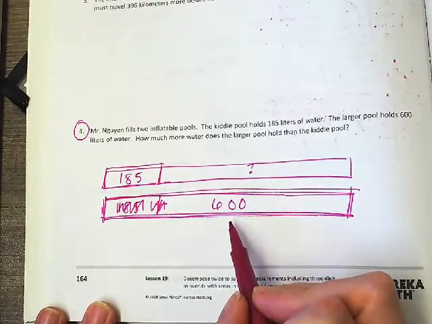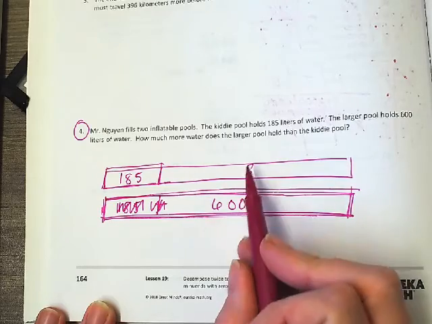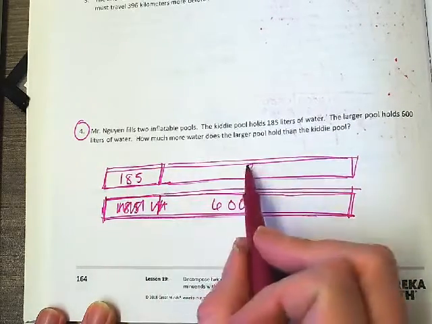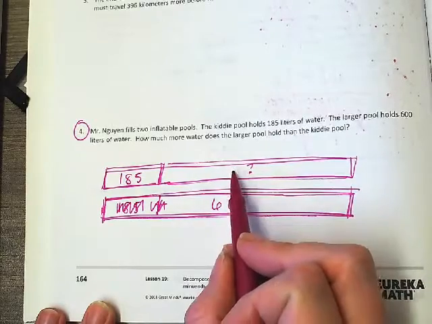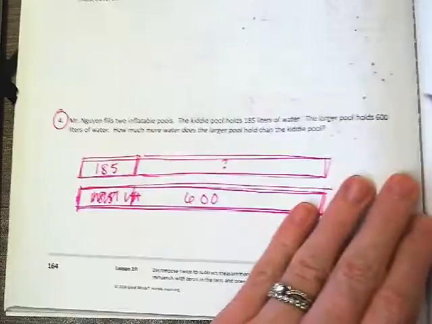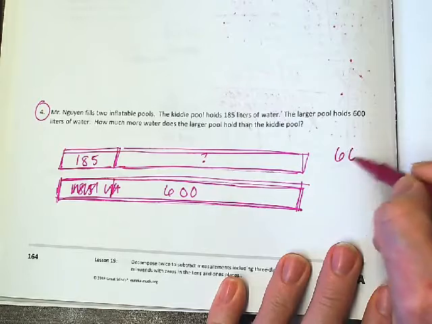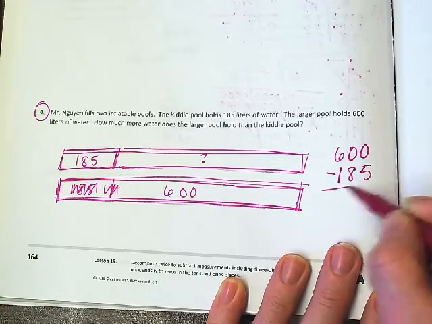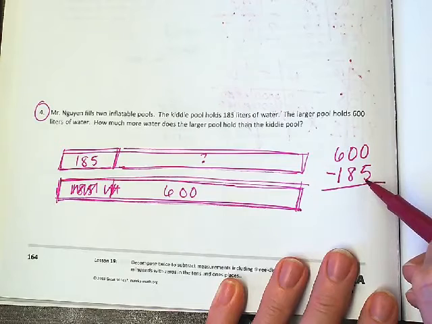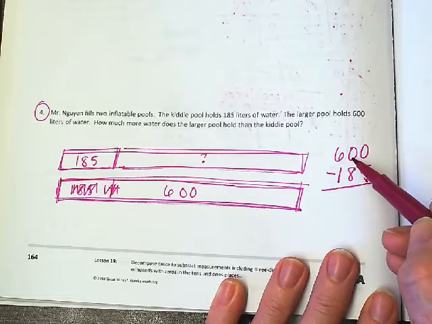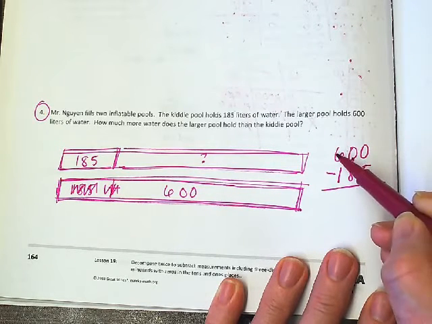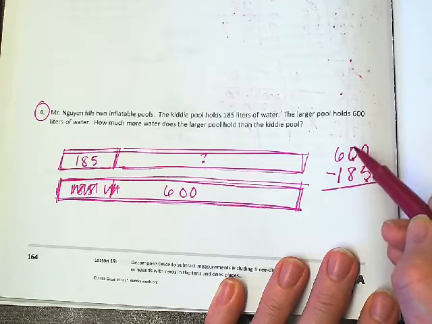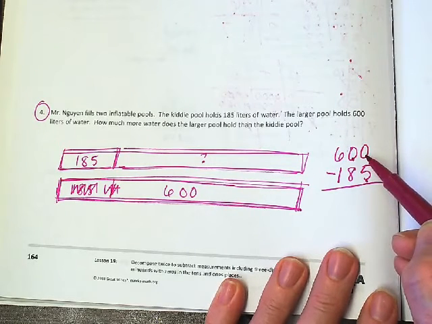So 600 is my big number. Am I going to add or subtract to find out what this is? This space is smaller. I have 2 smaller numbers making up a big number. I need to subtract to find that number. 600 minus 185. Be careful. More on the floor. Go next door. No one's home. More on the floor. Go next door. Make sure you borrow to the tens and then you borrow from the tens and give it to the ones.